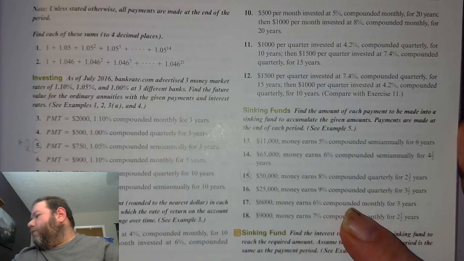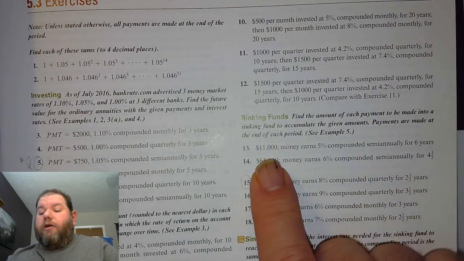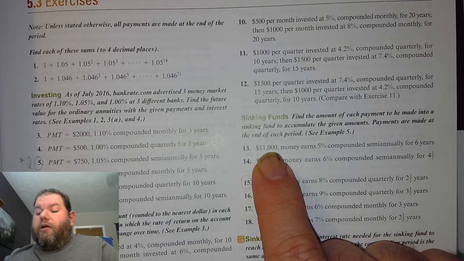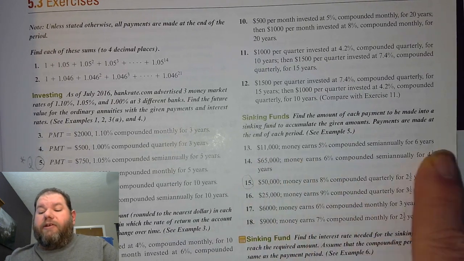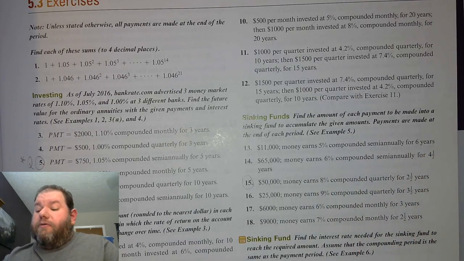Yeah, and what you're talking about now, Jarek, is what's called a sinking fund problem. We know how much money we want after a certain time period. We just have to know how much we need to deposit into a particular account to achieve that goal.